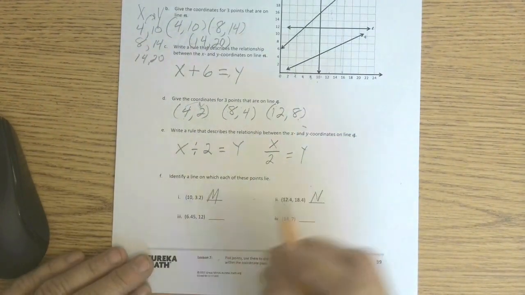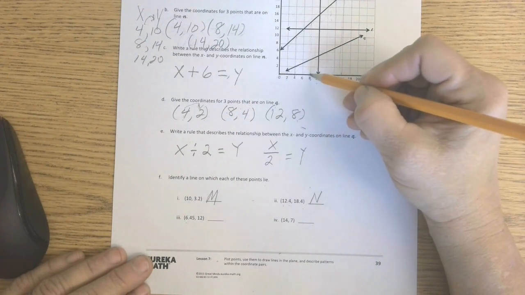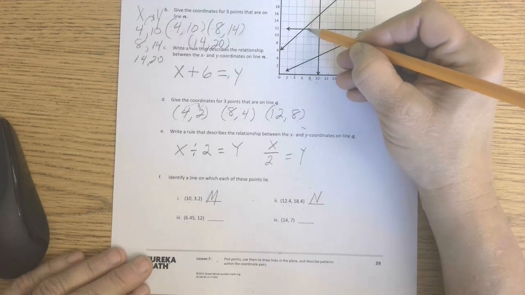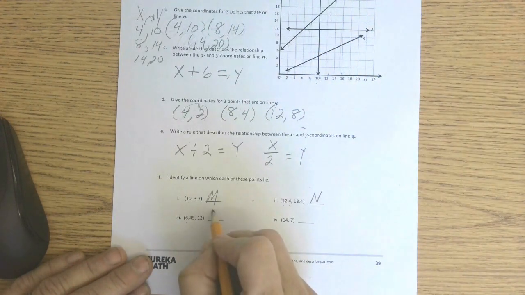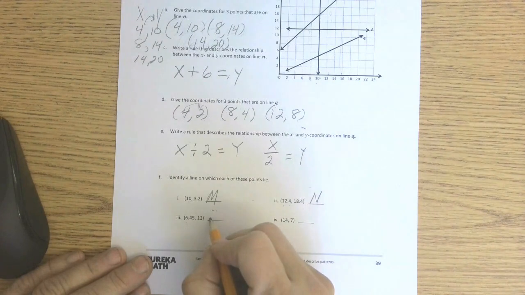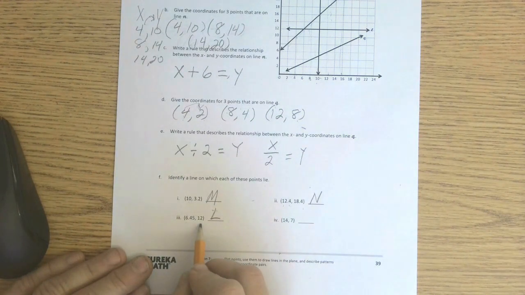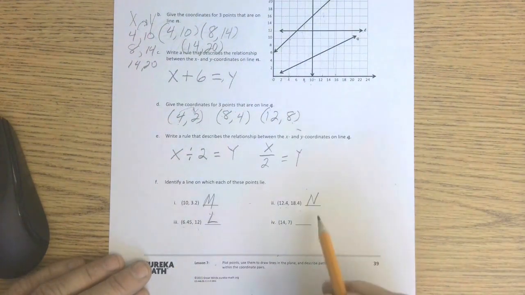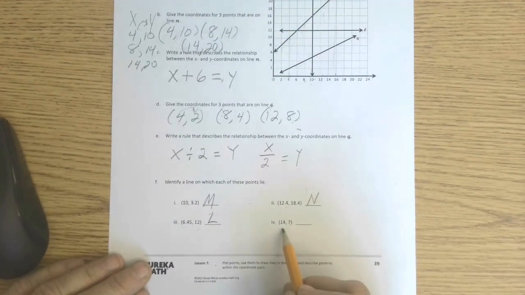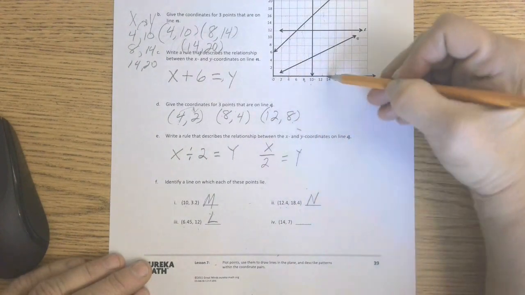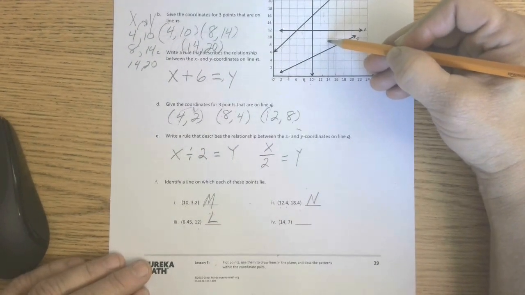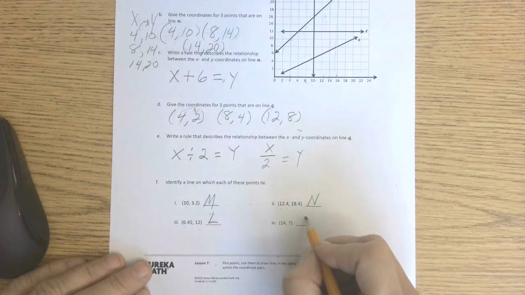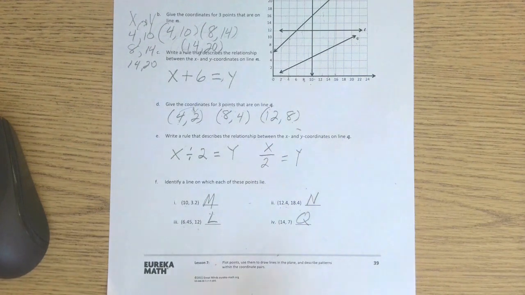6 and 45/100 and 12. So 6, it's not 7, it's about here. And then we have to go up to 12. Well, everything on L is at 12. We can see that because it's running parallel to X there at 12. And 14, 7. I'm going to go over to 14 and up to about 7. That's 8. So a little bit below that, that is line Q.